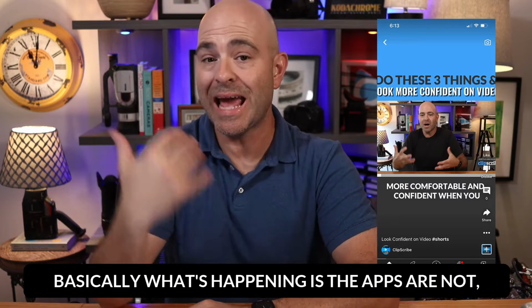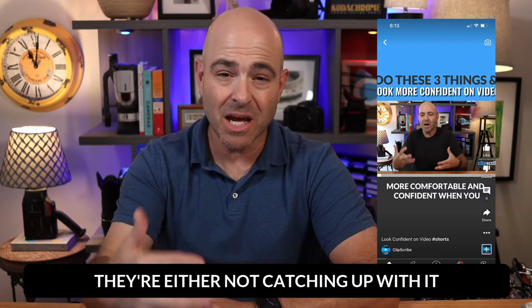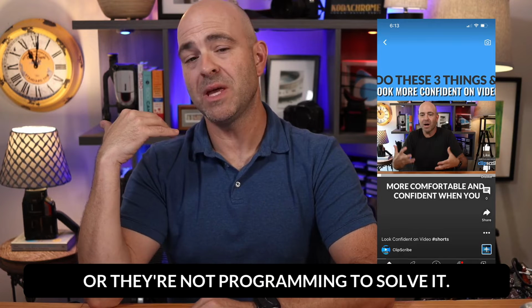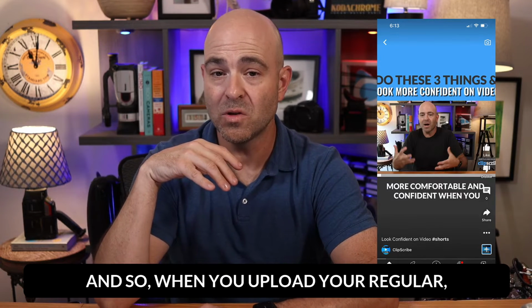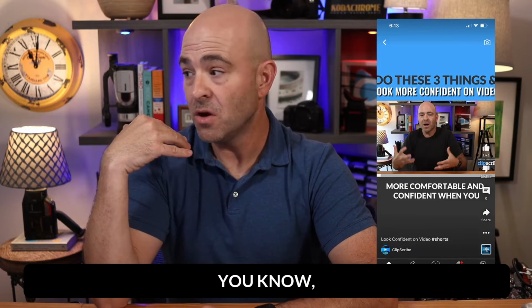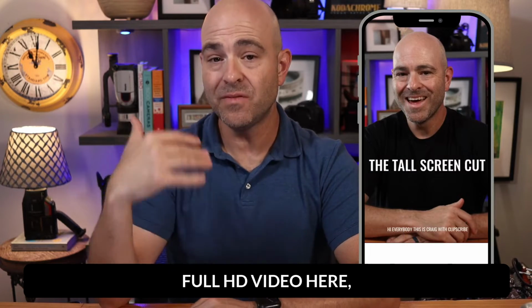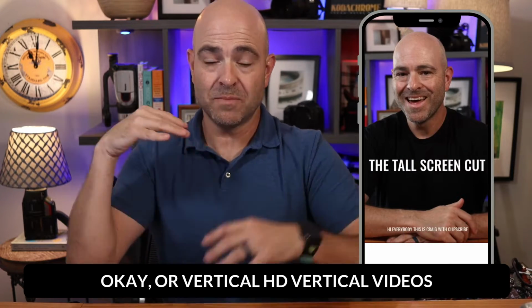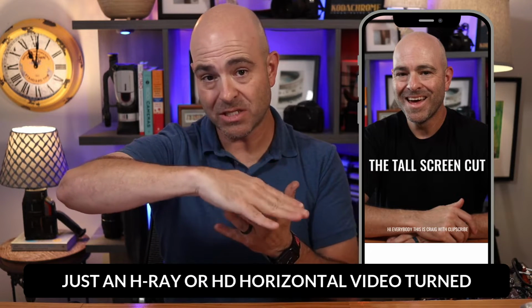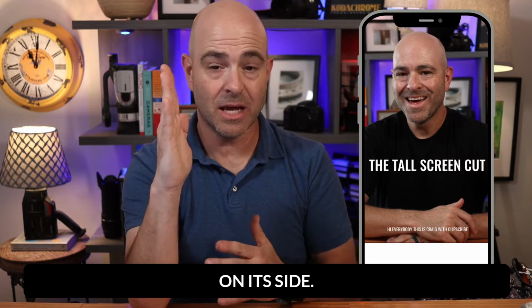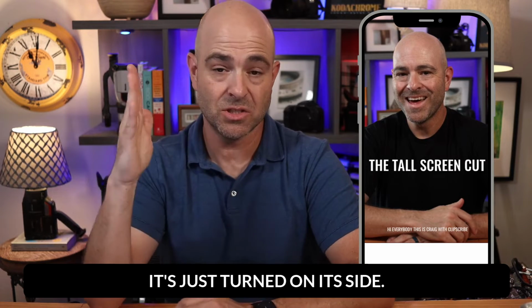And the apps are either not catching up with it or not programming to solve it. When you upload your regular vertical HD video, keep in mind a vertical video is just a regular HD horizontal video turned on its side. That's all it is. It's the exact same size, just turned on its side.